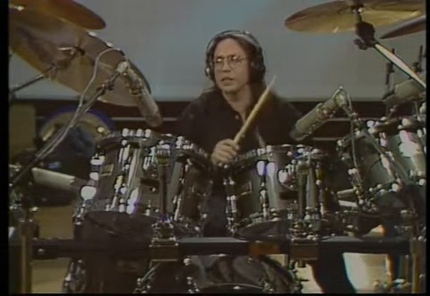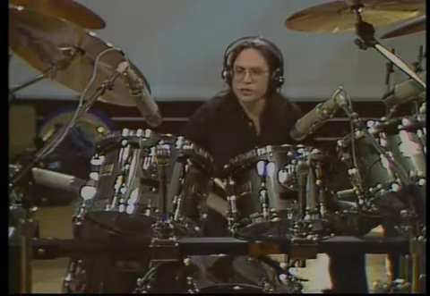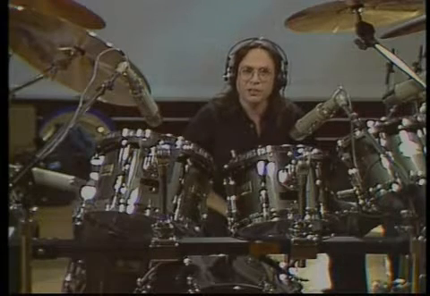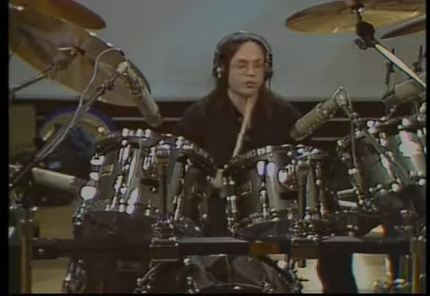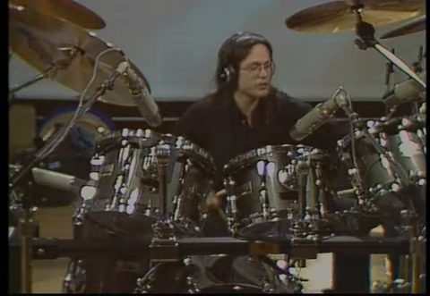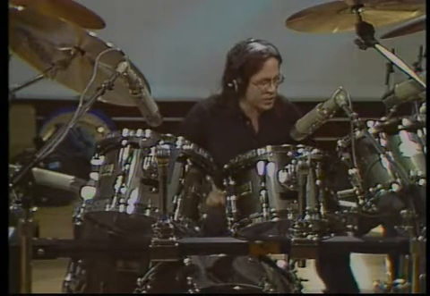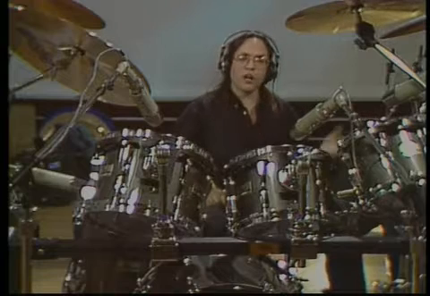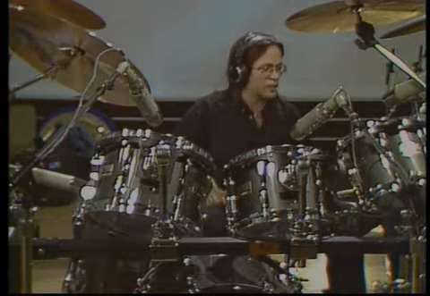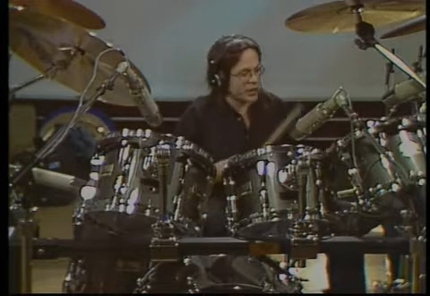I stole that beat from listening to 2 records. One was Home at Last and Babylon Sisters, which are Bernard Purdie, Steely Dan records. Another is John Bonham on Fool in the Rain, a Led Zeppelin tune. The Bernard Purdie thing, I like to call it the Bernard Purdie halftime shuffle, is basically this.